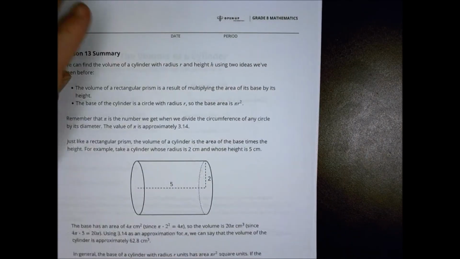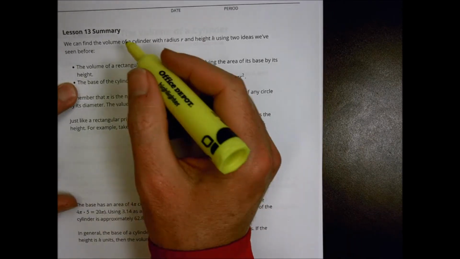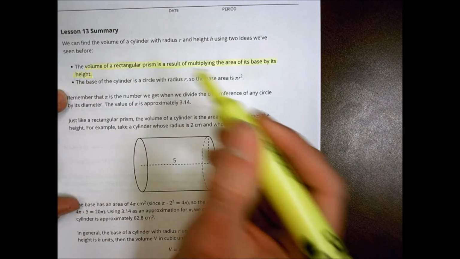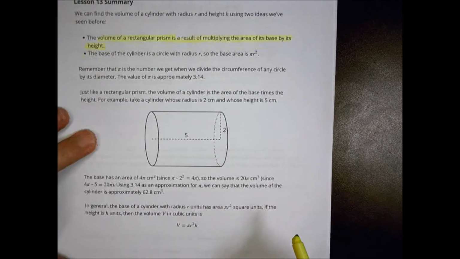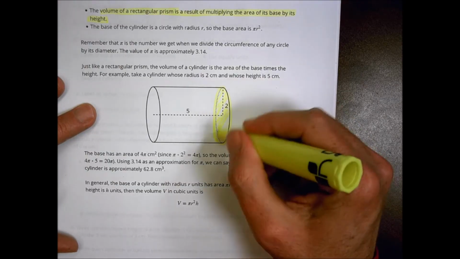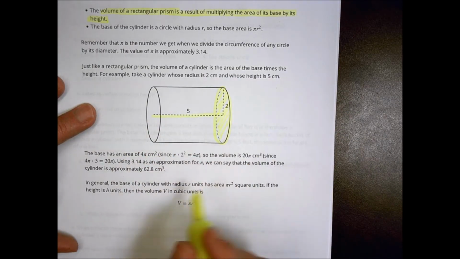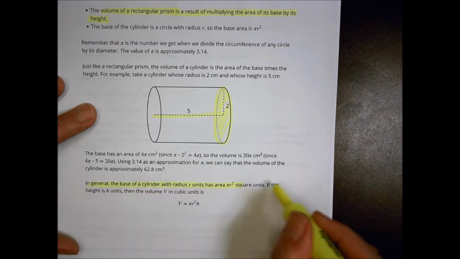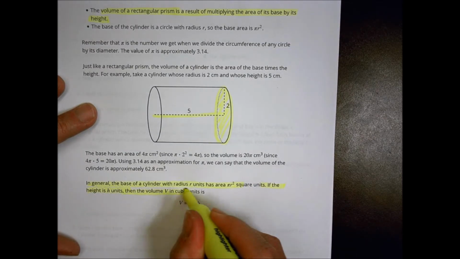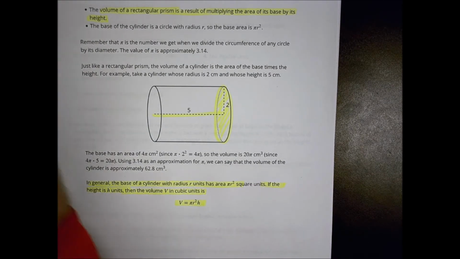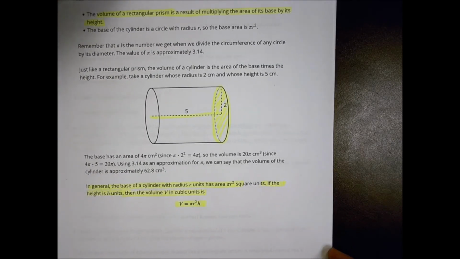So let's take a look at our summary real quick before we go into our homework. Just remember that the volume of a rectangular prism is the result of multiplying the area of its base by its height. We want to do that same thing when we're talking about the volume of a cylinder. We find the area of its base, whatever that might be, and we multiply that by the height. So in general, the base of a cylinder, radius r units, has an area pi r squared, and if the height is h units, then the volume in cubic units is volume equals pi r squared times h. I'm going to pause there and let's do your homework and then come back together to check it in just a few minutes.